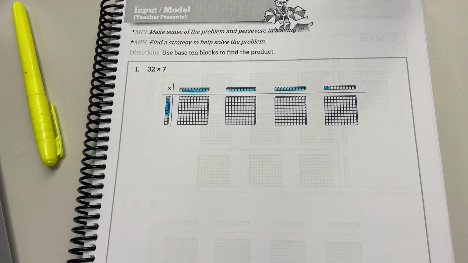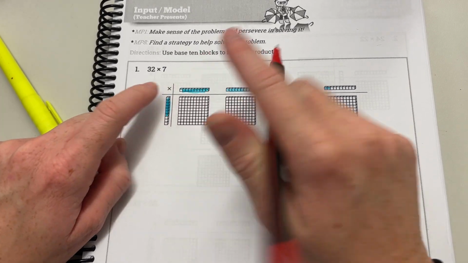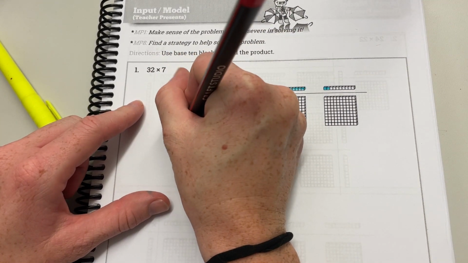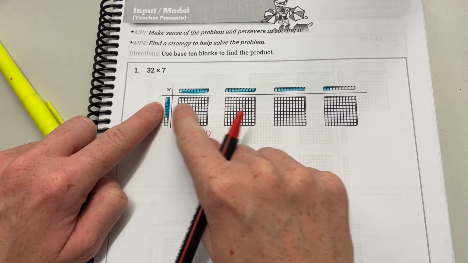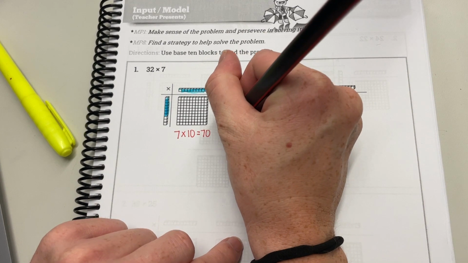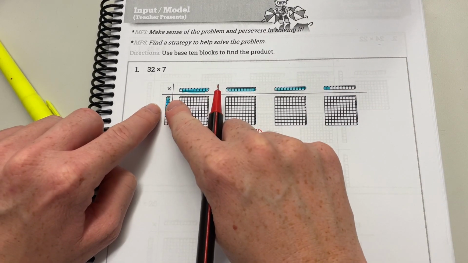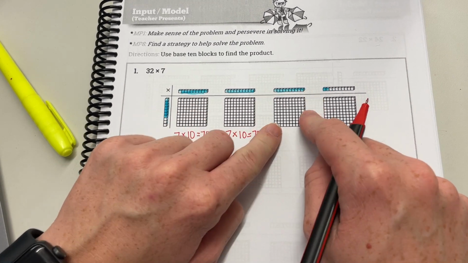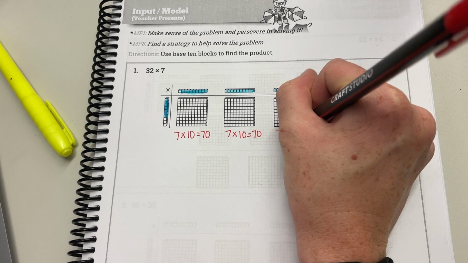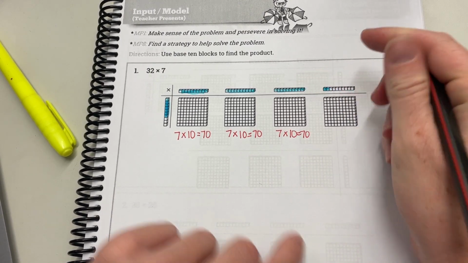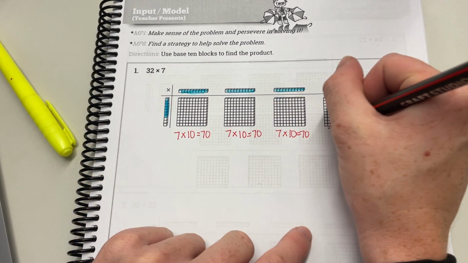So I'm going to do 7 times 10. So 7 times 10 equals 70. And I'm going to do 7 times 10 again, that's 70. Then 7 times 10 is 70. And then I have 7 times 2.